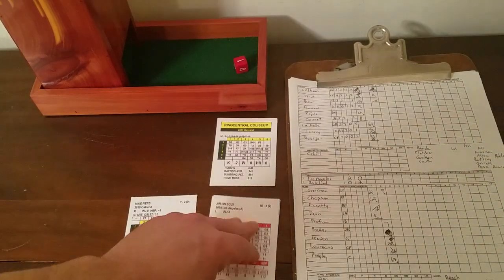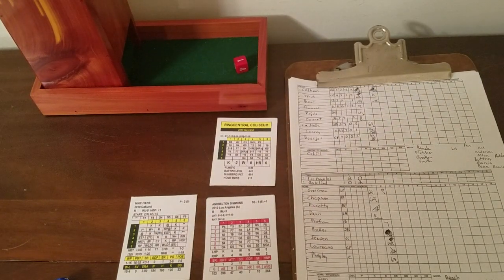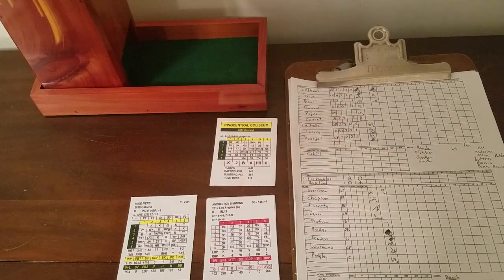So that's an RBI single for Justin Bour. And the Angels have reclaimed the lead 3-2, just like that. Here's Andrelton Simmons.